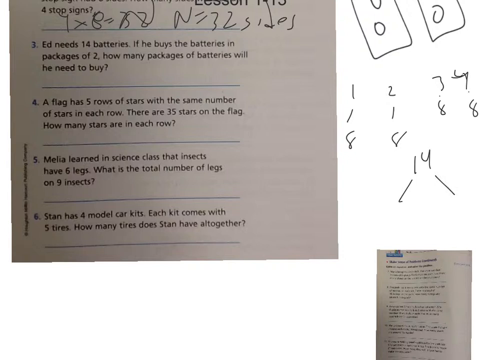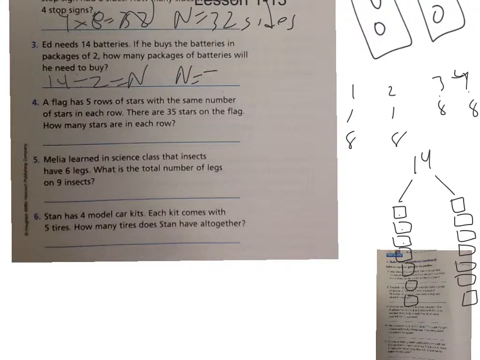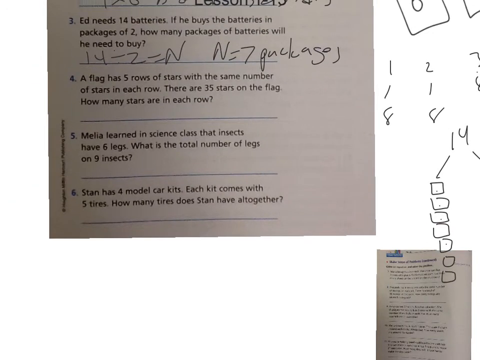So we're going to have 1, 2, 3, 4, 5, 6, 7, 8, 9, 10, 11, 12, 13, 14. So 1, 2, 3, 4, 5, 6, 7. So your problem is 14 divided by 2 equals n. n equals 7 packages. And you may find other ways to write it out. That's why I did it, to make it most beneficial to you.